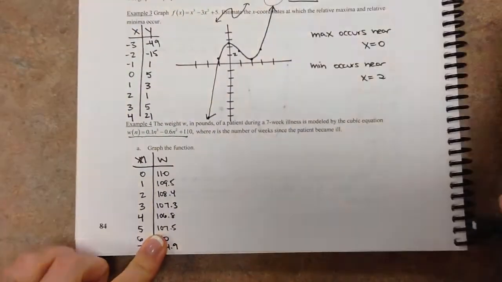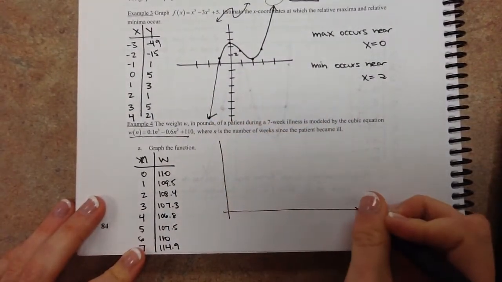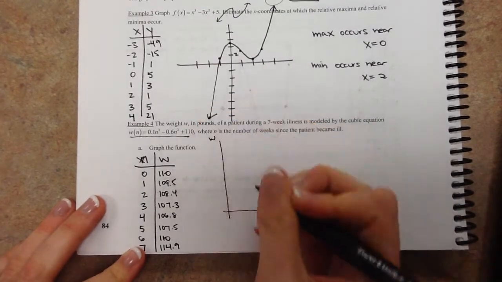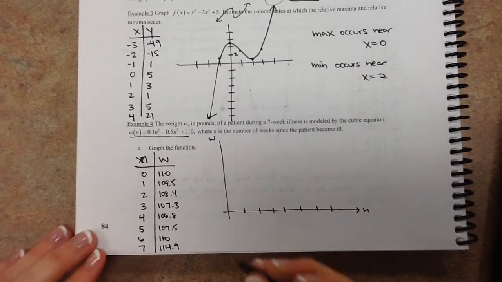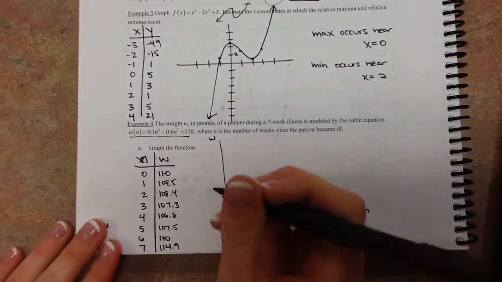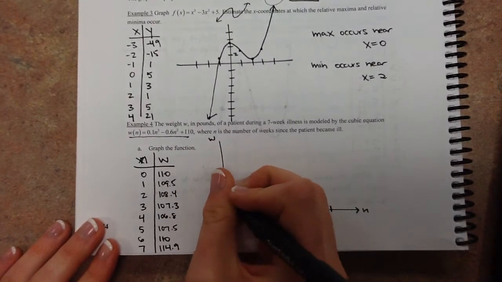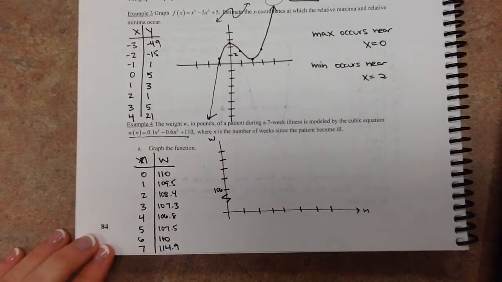So we've got these. We're going to graph the function. So we only need these positive values, 1 through 7. And then we're going to put a little split in the graph here so that we can start at like 106. 6, 7, 8, 9, 10.